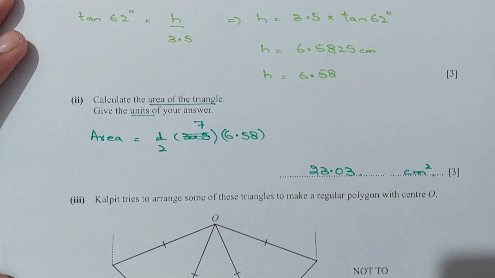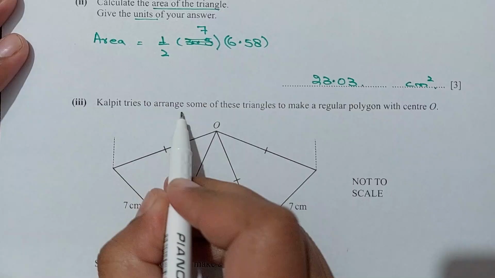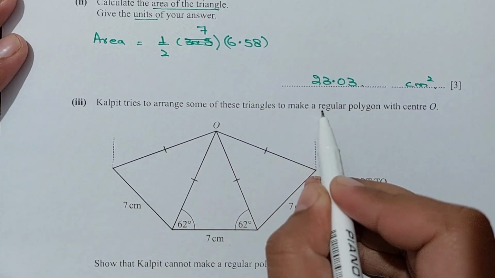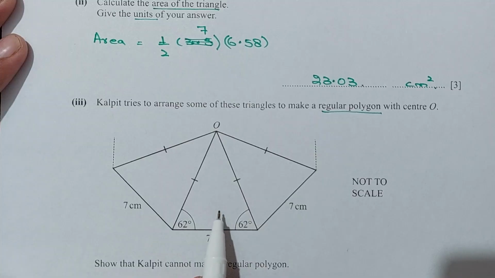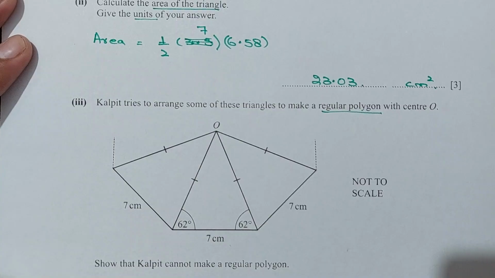Right. Now for part 3, Calpit tries to arrange some of these triangles to make a regular polygon with center O. See, these are the same triangles we have done in part A. Show that Calpit cannot make a regular polygon.